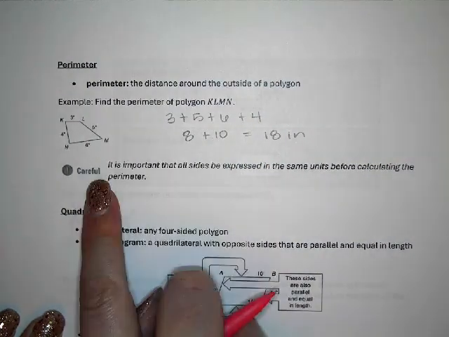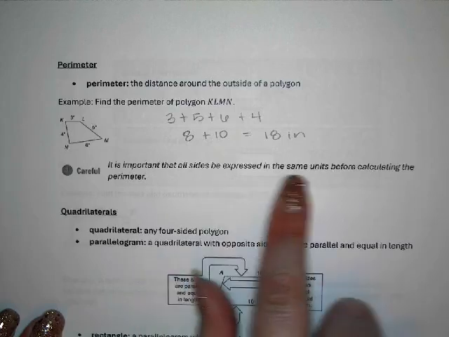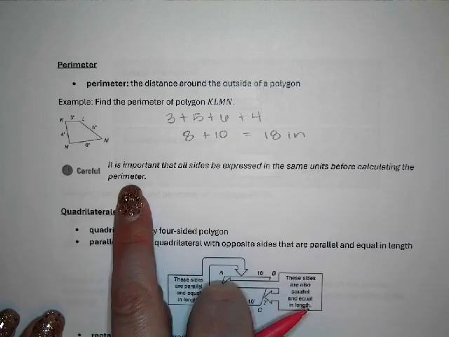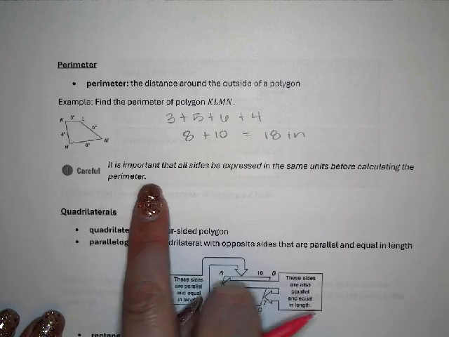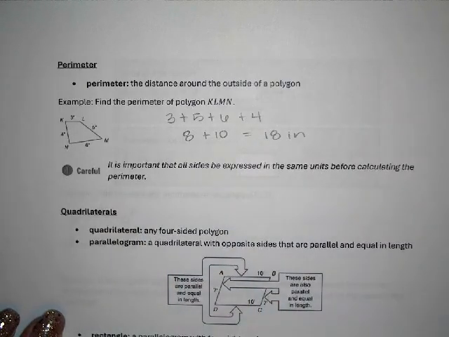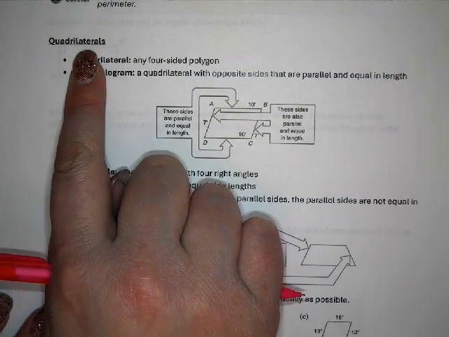Be careful, it's important that all sides be expressed in the same units before calculating the perimeter. That's something to be aware of, so you don't accidentally add up feet and inches together and get the wrong measurement. Next, we're going to talk specifically about quadrilaterals.